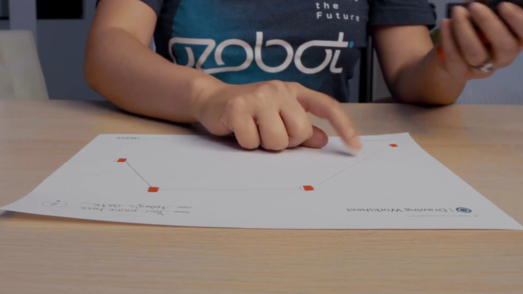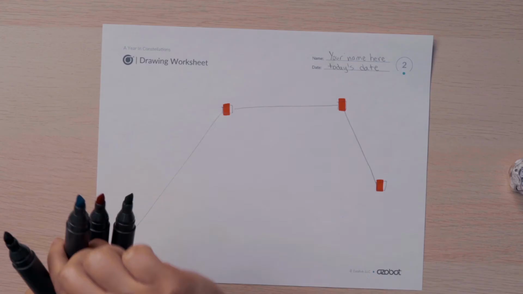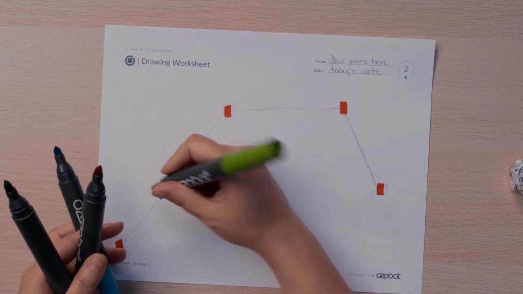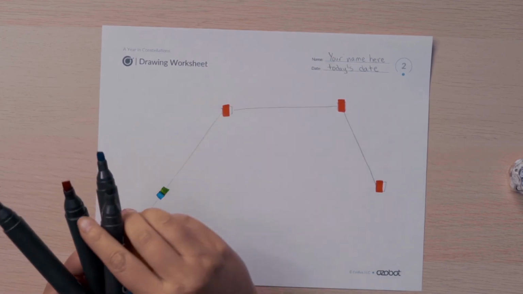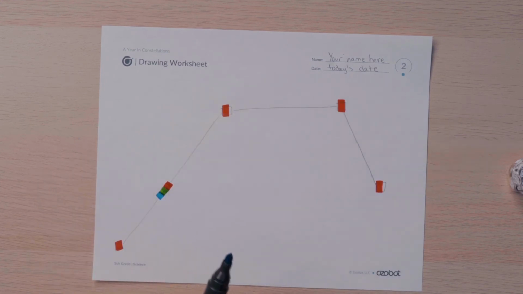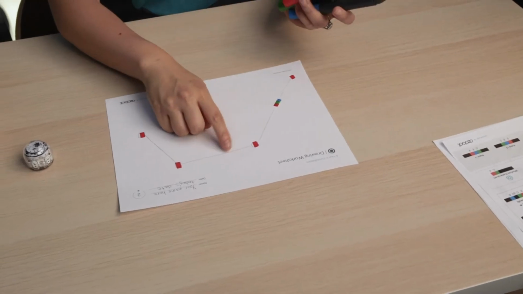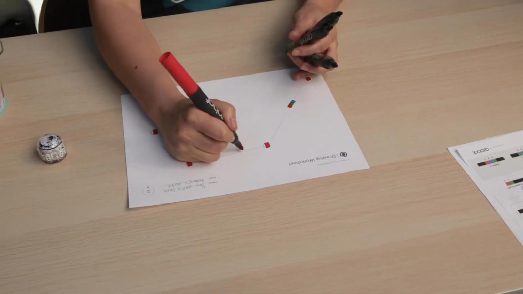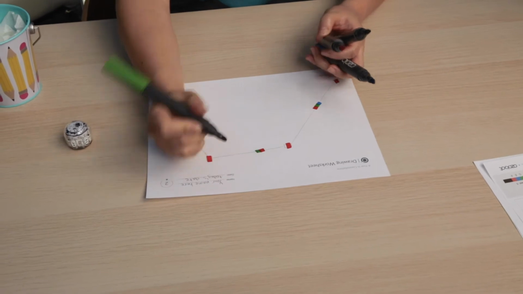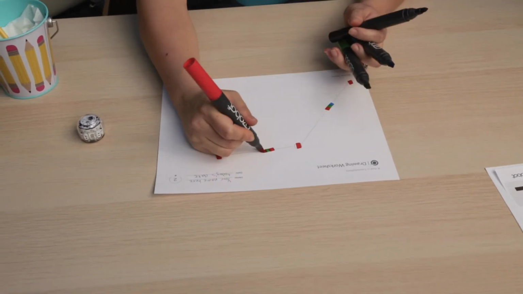Watch me here. I'm going to put Nitro Boost here, which is blue, green, then red. Then I will put a tornado code here, which is red, green, red, green.